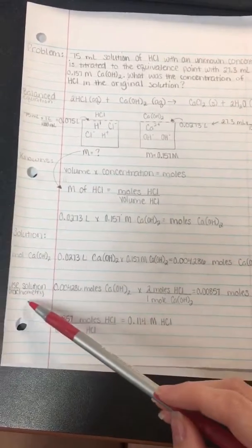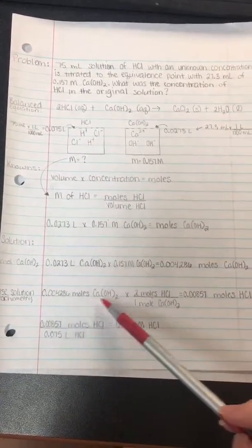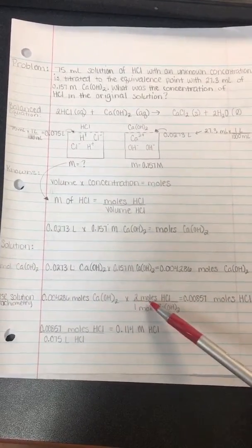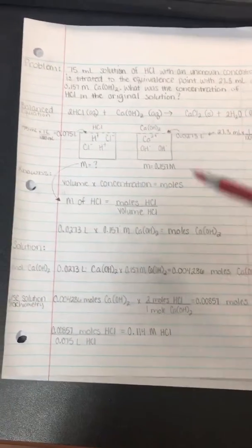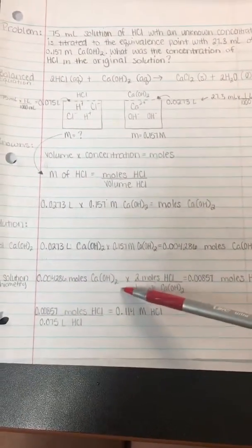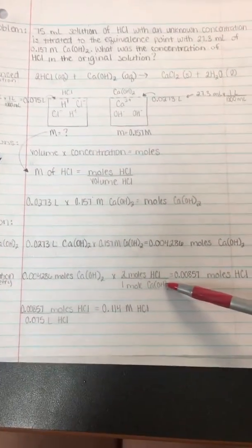Next, we're going to use the solution stoichiometry. We take the moles of Ca(OH)2 we just found and multiply that by 2 moles of HCl for every 1 mole of Ca(OH)2. So we see in the equation that there are 2 moles HCl for every 1 mole Ca(OH)2. So this will convert our moles of Ca(OH)2 to moles of HCl.